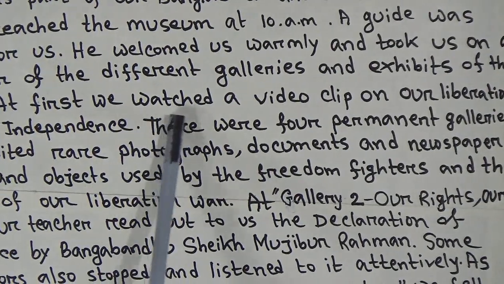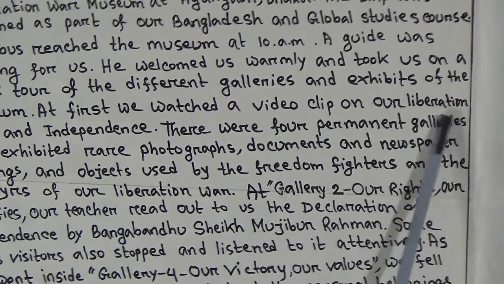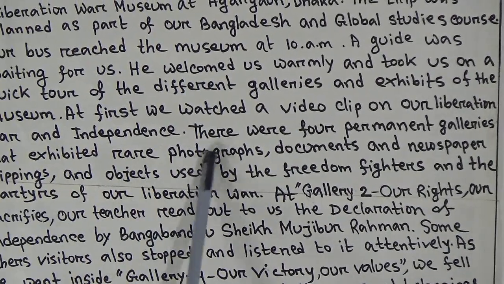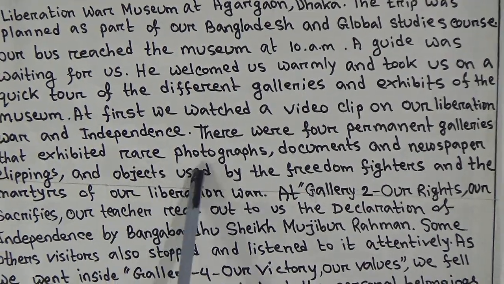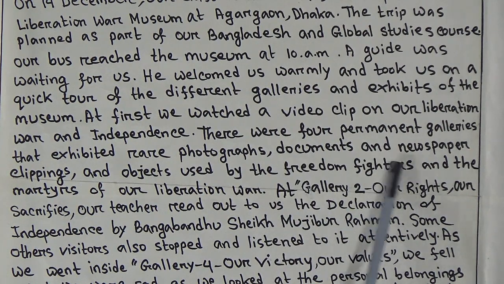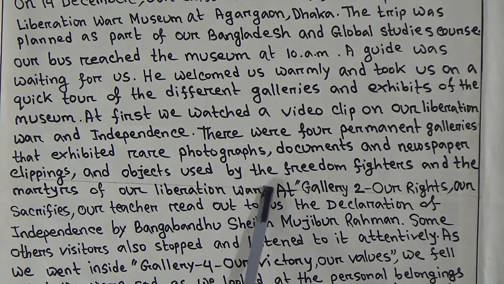at first we watched a video clip on our Liberation War and Independence. There were 4 permanent galleries that exhibited rare photographs, documents and newspaper clippings and objects used by the freedom fighters and the martyrs of our Liberation War. At Gallery 2, our rights, our sacrifice. What is the name of Gallery 2? The name of Gallery 2 is Our Rights, Our Sacrifice.